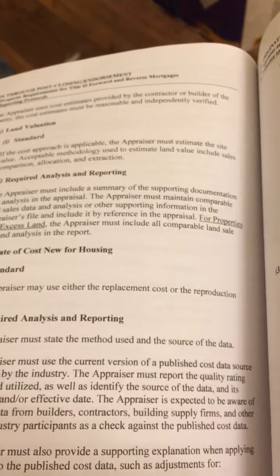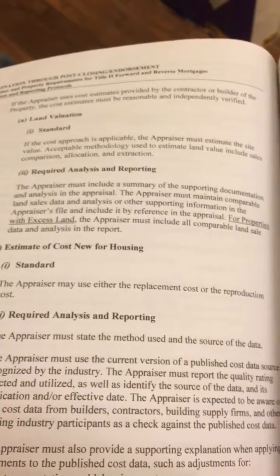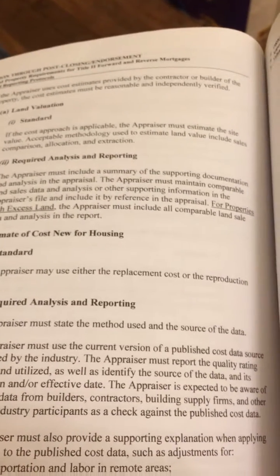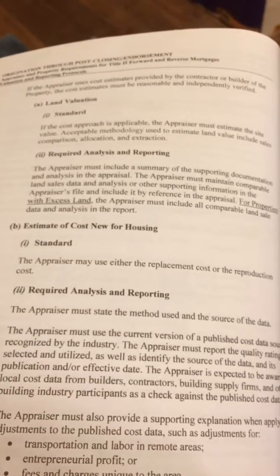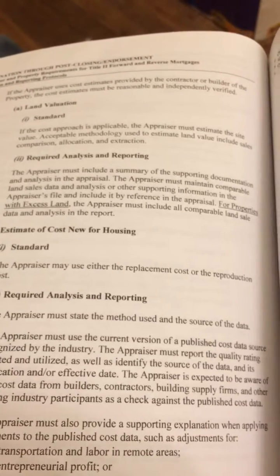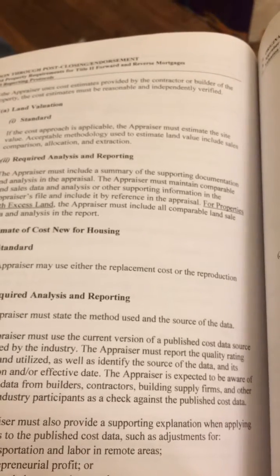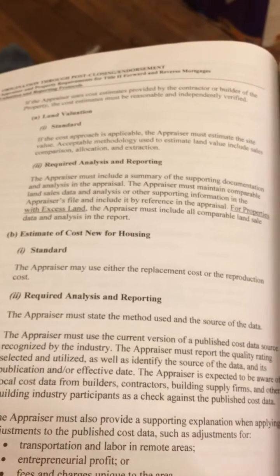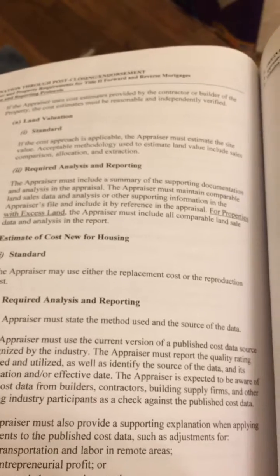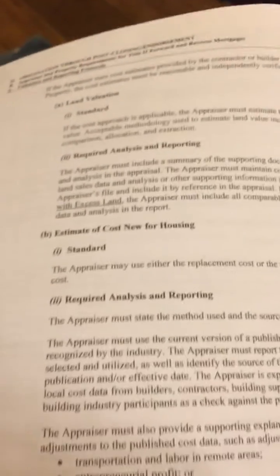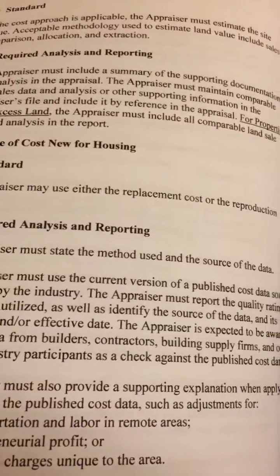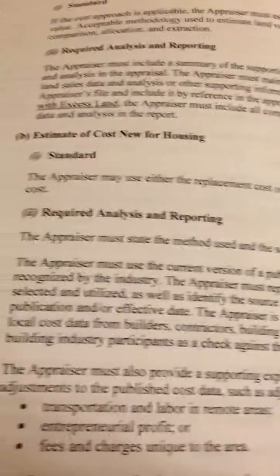The appraiser must report the quality rating selected and utilized, as well as identify the source of the data and its publication and/or effective date. The appraiser is expected to be aware of local cost data from builders, contractors, builder supply firms, and other building industry participants as a check against the published cost data.